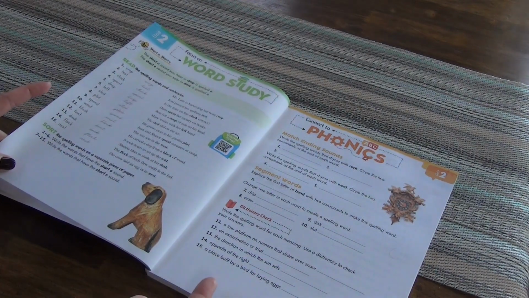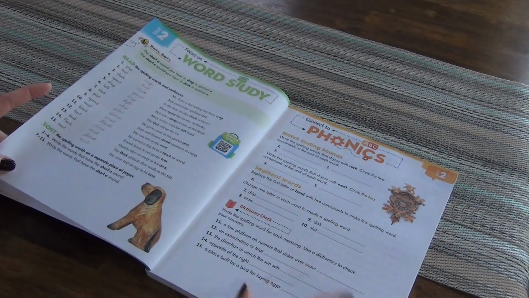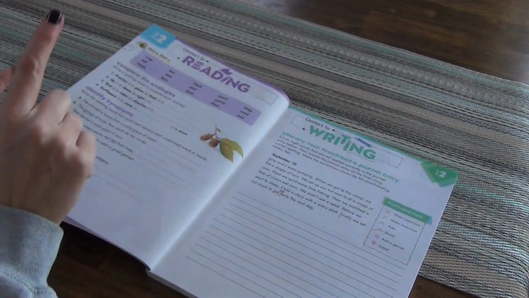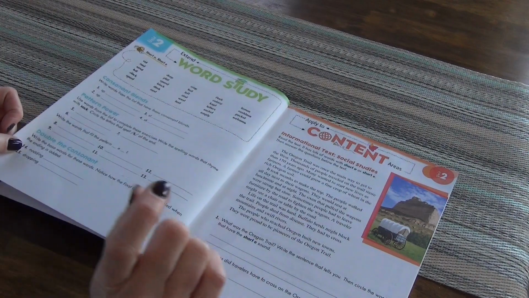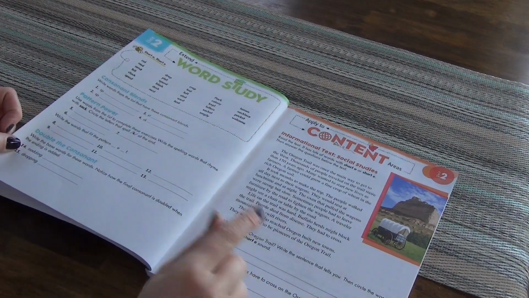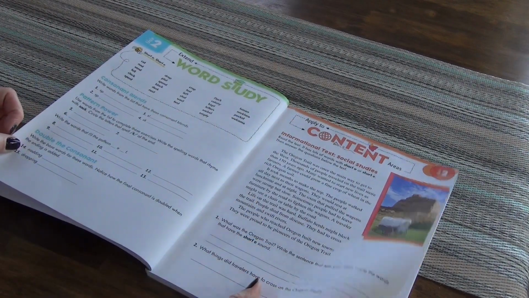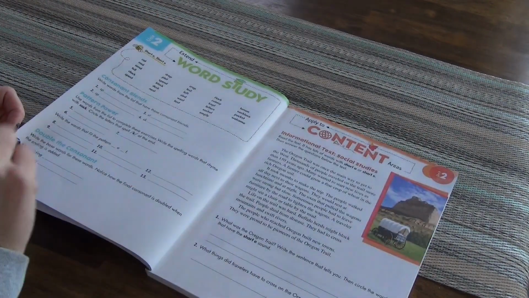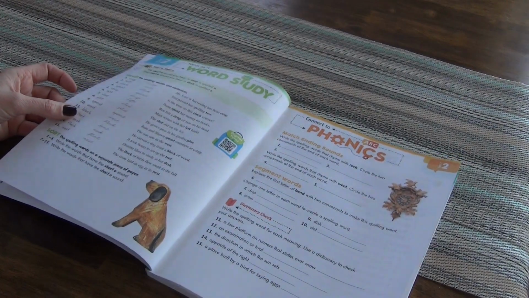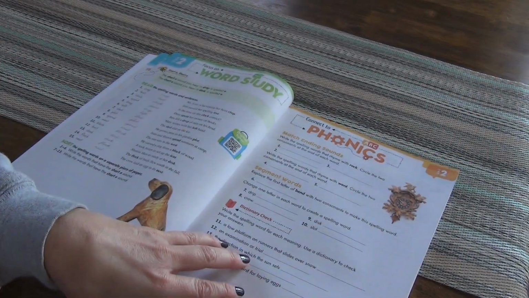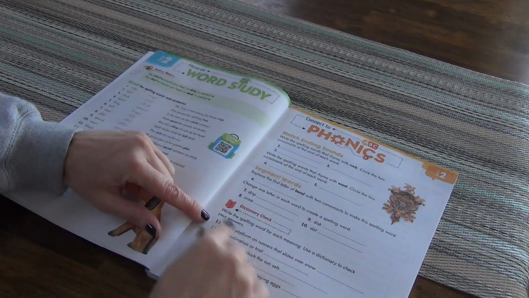And we start the process over again, where we have our word study, connect to phonics, connect to reading, connect to writing, word study, and apply content areas. Okay, so that is each one that goes through there, but I'm sure that some of the activities are a little bit different. This one for our dictionary check, because you know I'm going to be doing these.